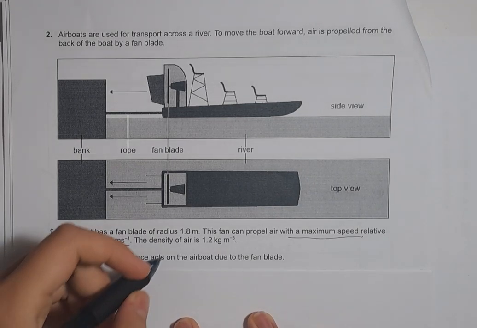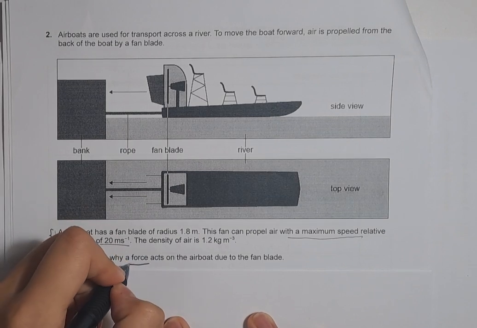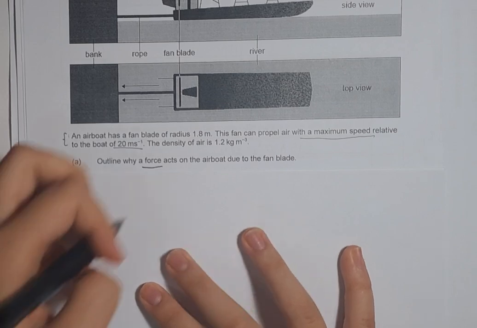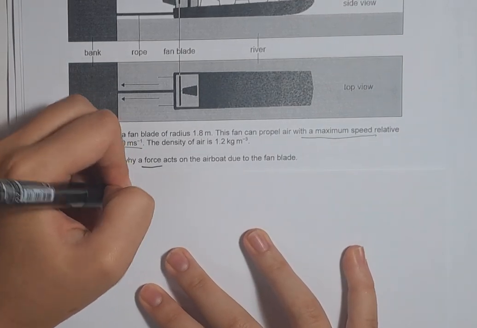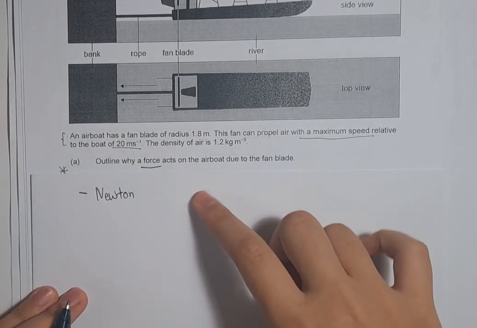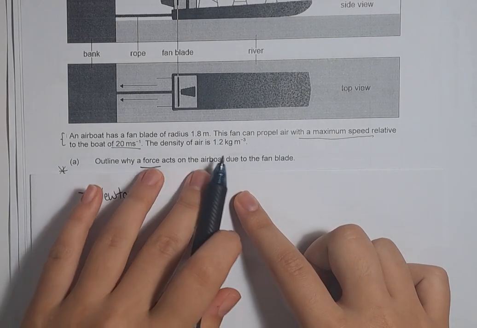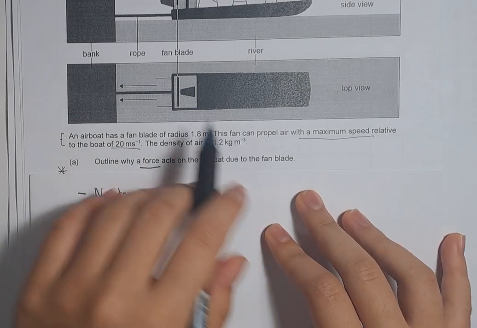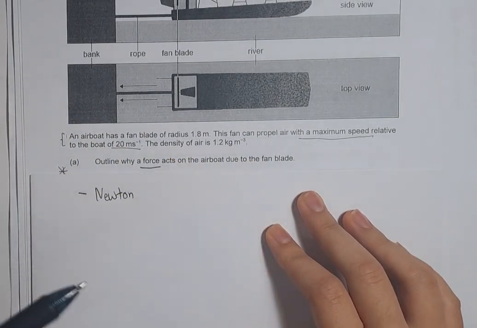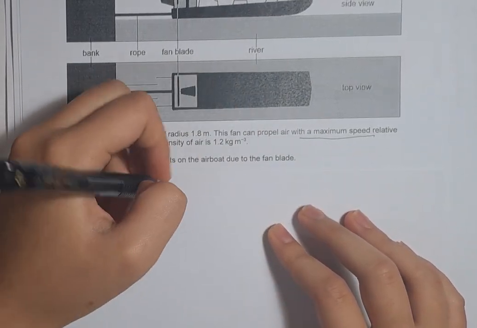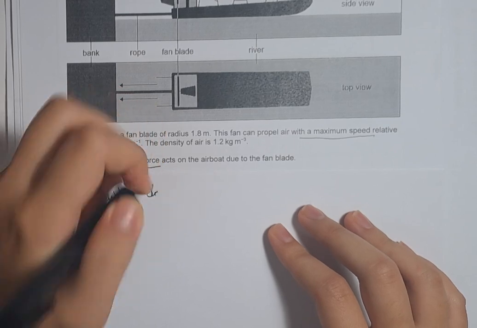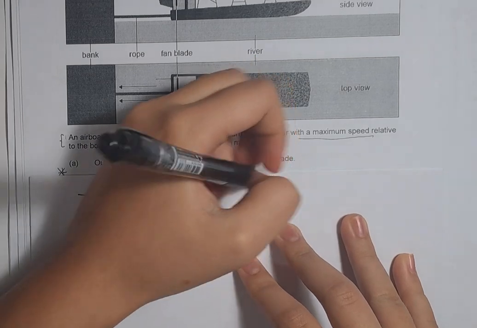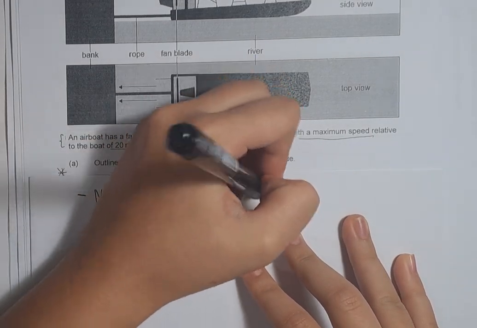Well, because it's related to force, right? You want to think about Newton's laws. In particular, because it asks about the airboat and the fan blade, and it tells us that the fan propels air, we want to think about the F_AB law.